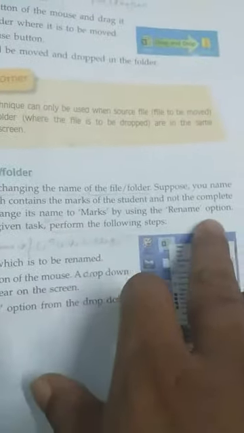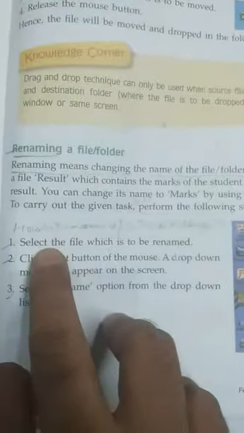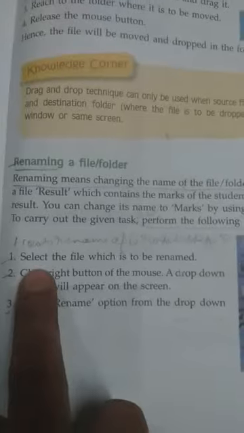Suppose you have named a file result which contains the marks of a student and not the complete result. So you can change the name to marks by using the rename option. So how can we do this work? How can we rename a file? How can we change the file name? So we follow given steps.